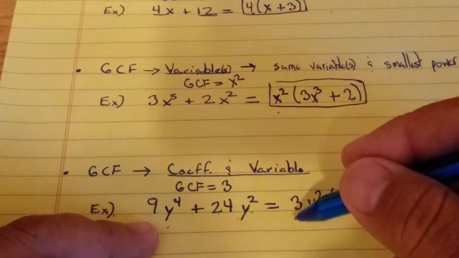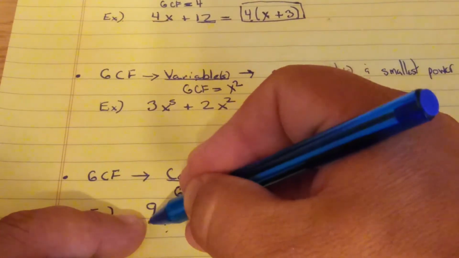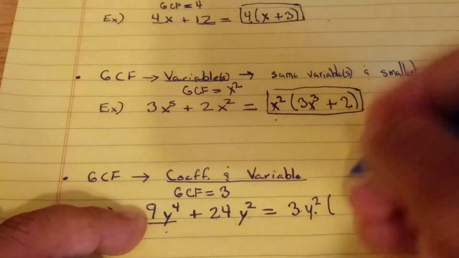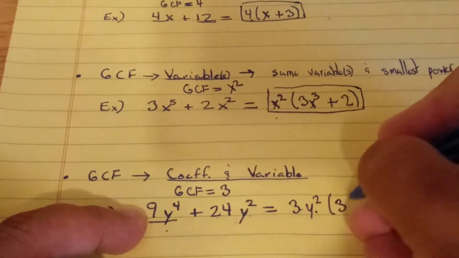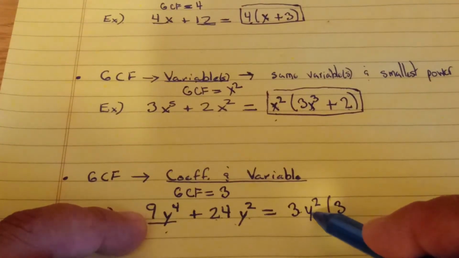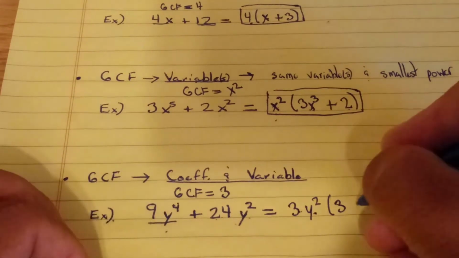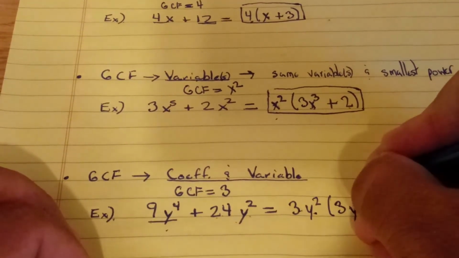So let's first start off with the first term, 9y to the 4th. So we divide 9 by 3. So that'll give us 3. And we're going to factor out y squared from y to the 4th. Remember, we're taking it away. So that'll give us y squared.